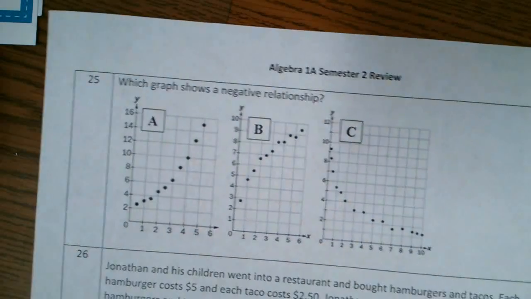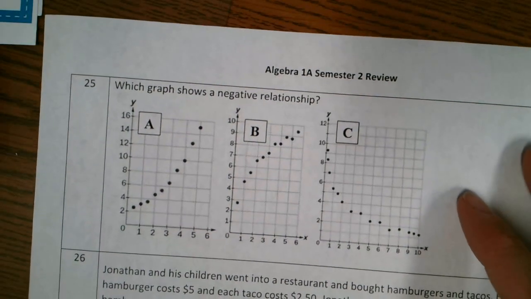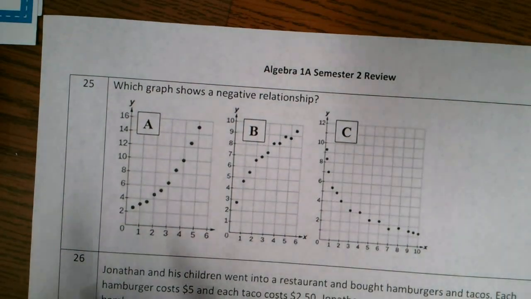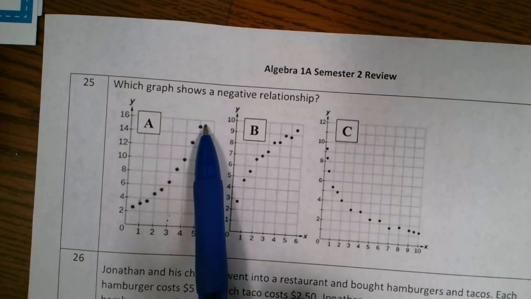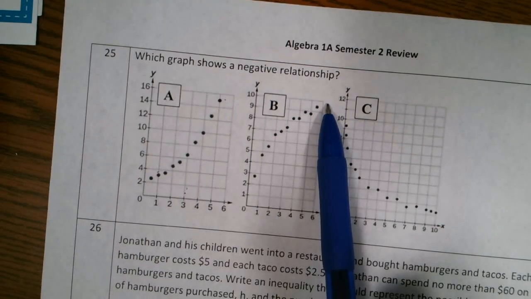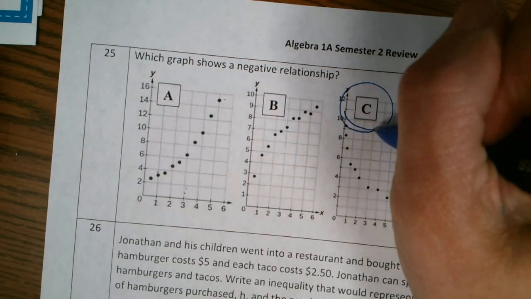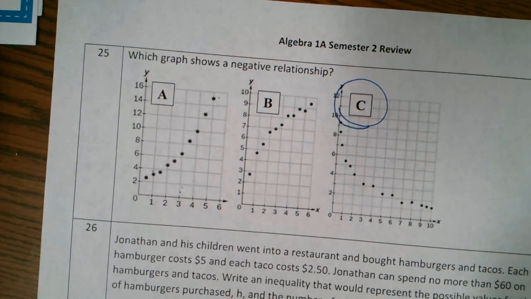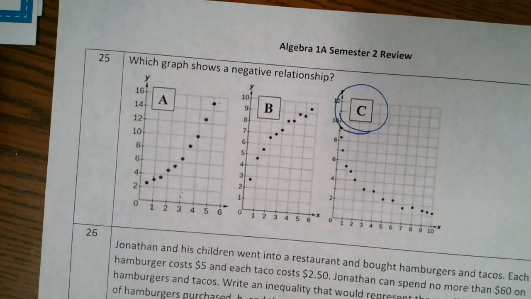Number 25. Which graph shows a negative relationship? We have this one going up, that's positive. This is going up, that's positive. So C is going down, that one is negative. Okay, we're going to stop the video here.